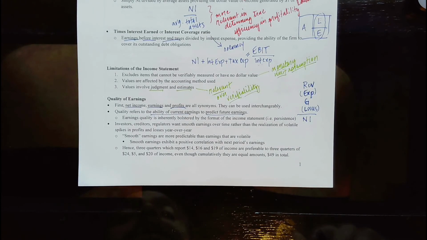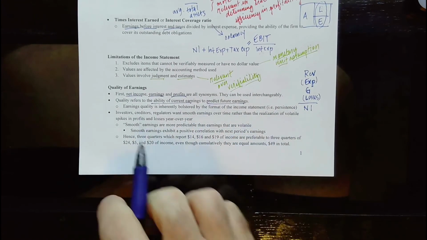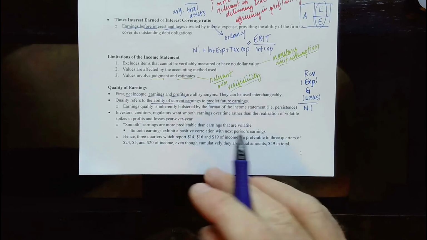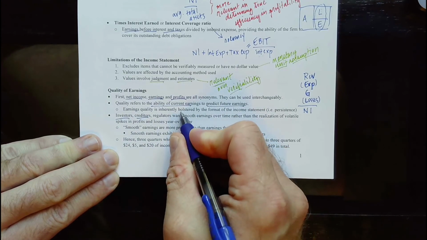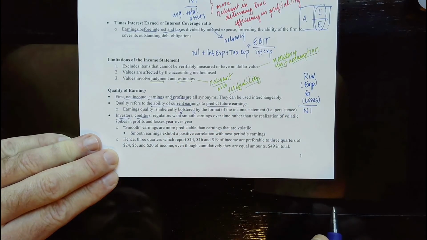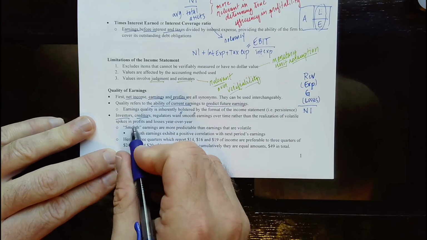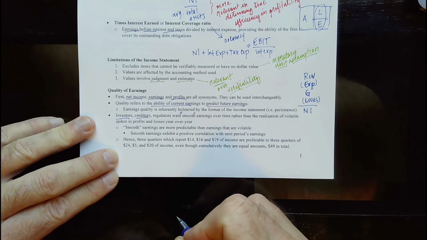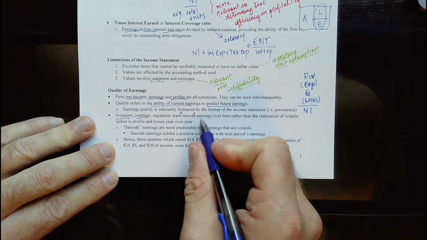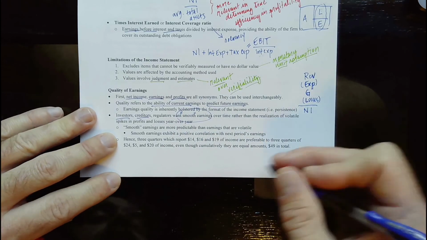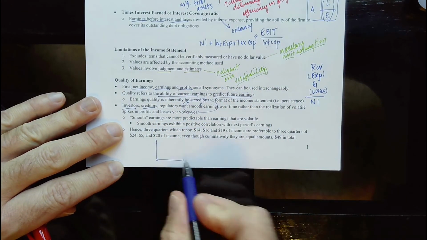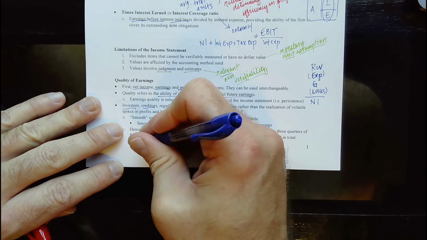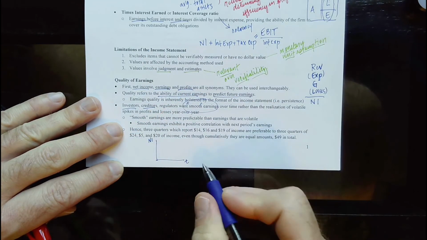Now, investors, creditors, regulators, more so investors and creditors, want smooth earnings over time, rather than the realization of volatile spikes in profits and losses year over year. So what smooth earnings means is, if I have, and I'll draw just a small graph down here, time and net income expressed here.